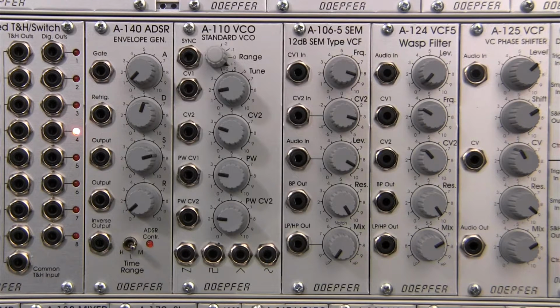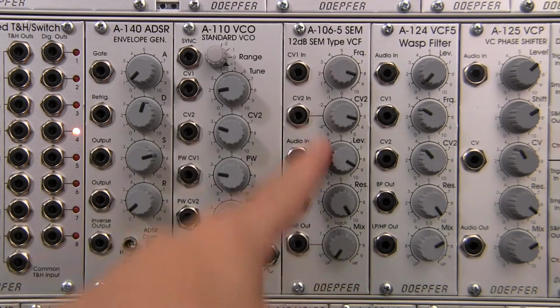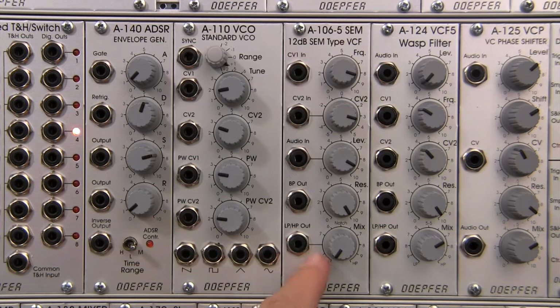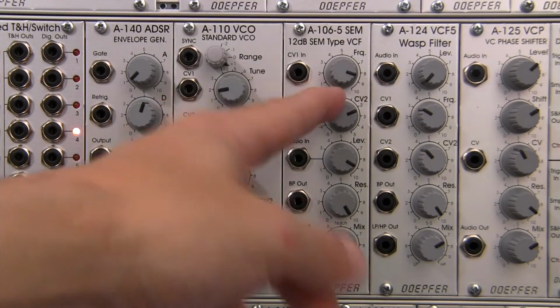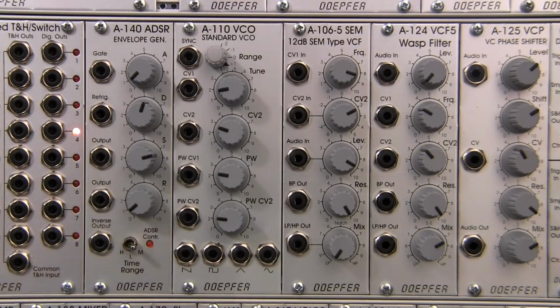I am Raul. Today we're going to be going a little bit further with the A106-5. If you were with us in the last video segment, we were going through some of the basics of this module right here, talking about what the front panel does, a little on the background of this filter, and some of the little differences that it has, such as the CV input, resonance, etc.